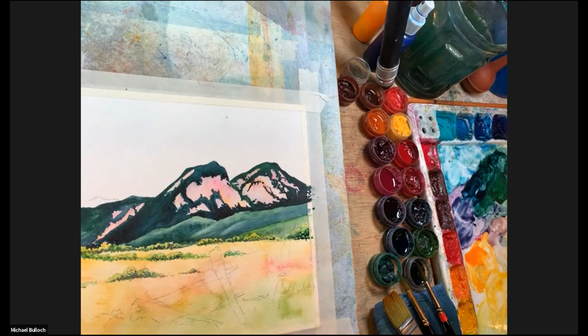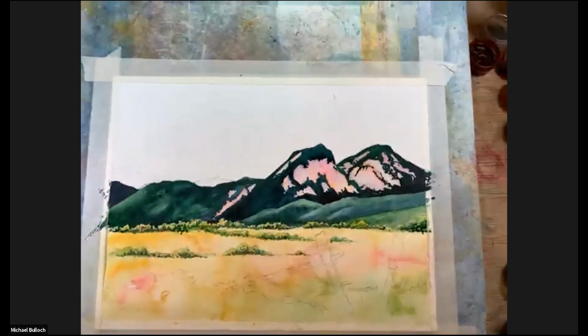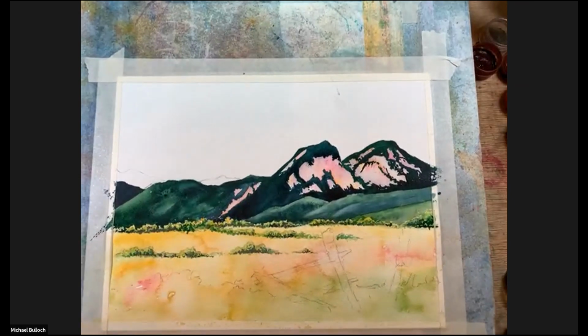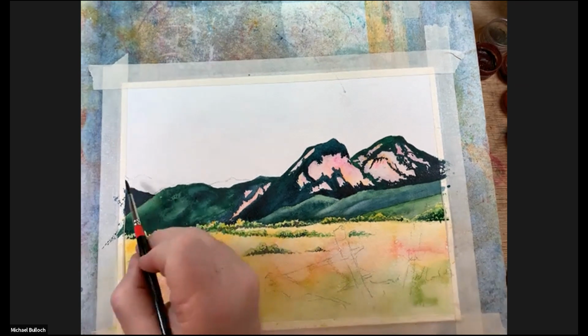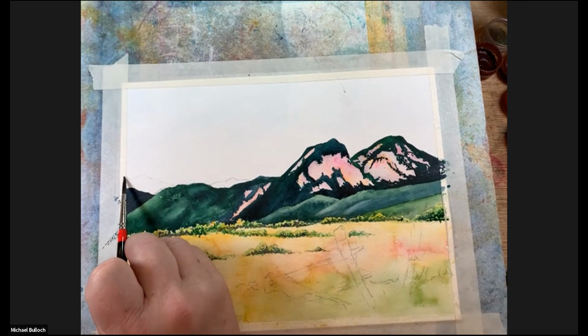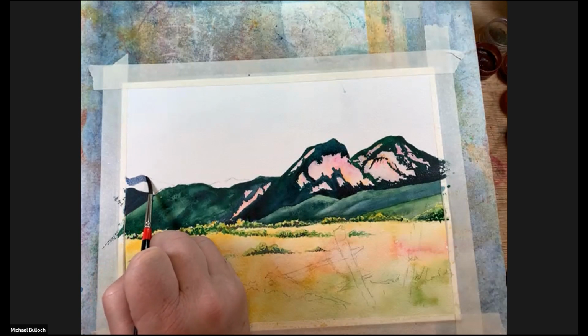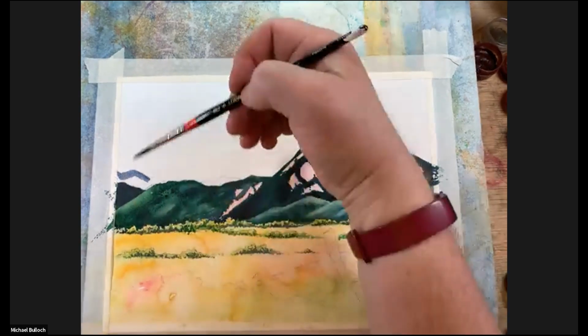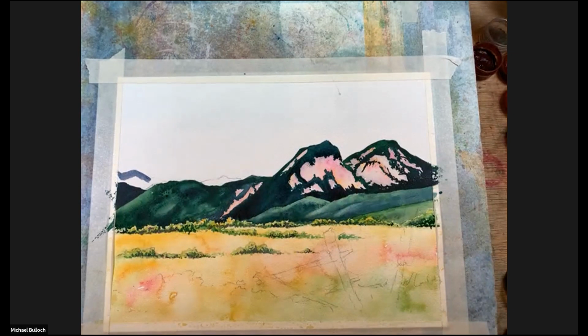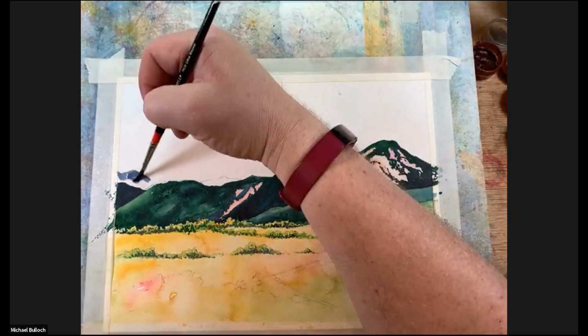And then I'm going to bring that in here, and maybe just a hint of green. So it's a gray, purple, blue-purple kind of thing. I'm going to bring that in like that and then add a little water to it.